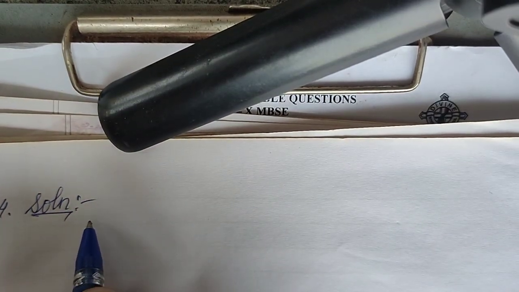Question number 14: 3 consecutive positive integers are such that the sum of the square of the first and the product of the other two is 46. Find the integers.